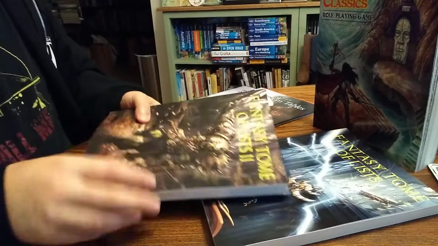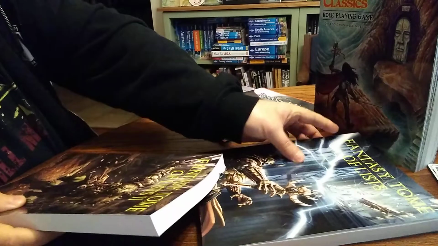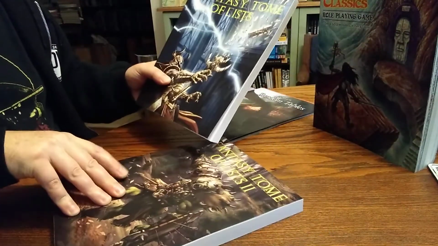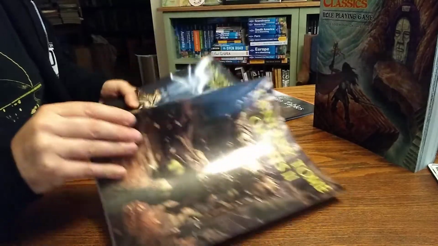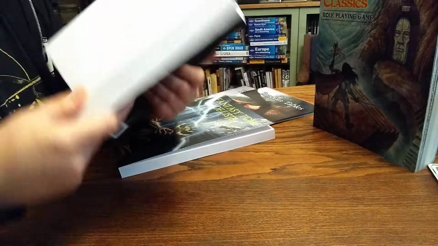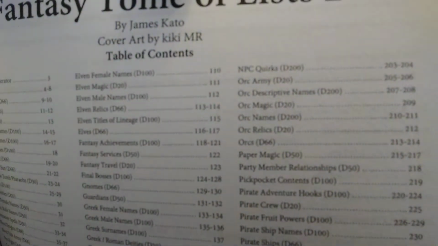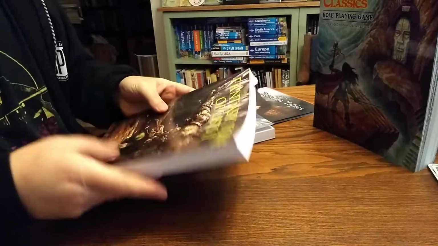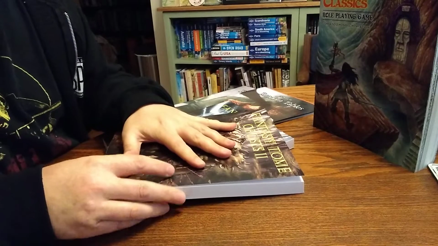So from there, not really knowing, again, what I wanted to do, I just kind of started flipping through these two books, the Fantasy Tome of Lists and the Fantasy Tome of Lists 2 by, let's see, James Cato, right there. So I started flipping through these, and I really like a lot of the lists in here.